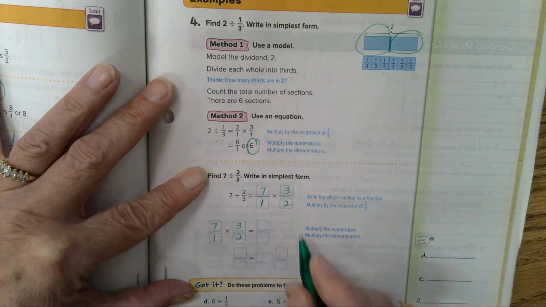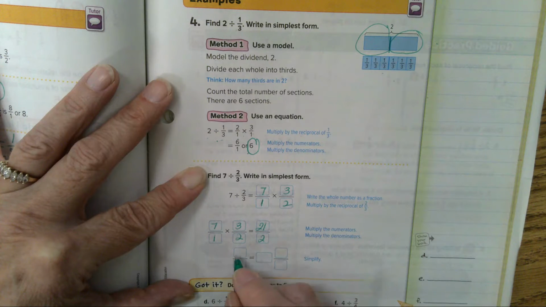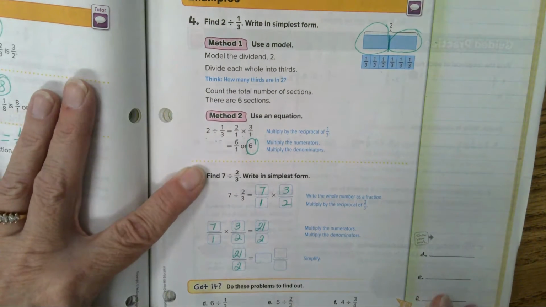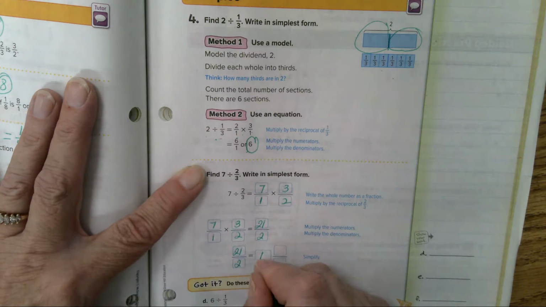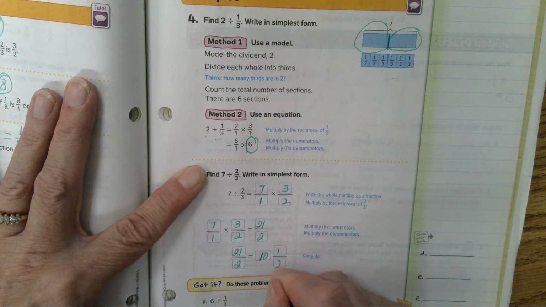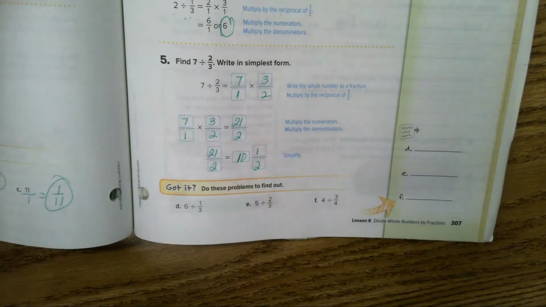There is no shortcut. 21/2. How many 2's live in a 21? 10. How many are left over? 10 1/2. Happiness.